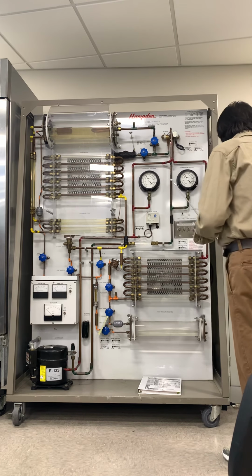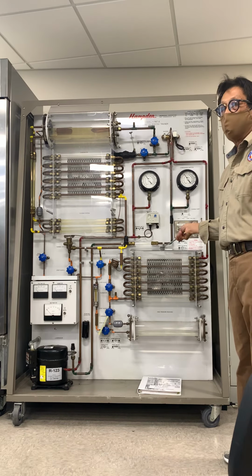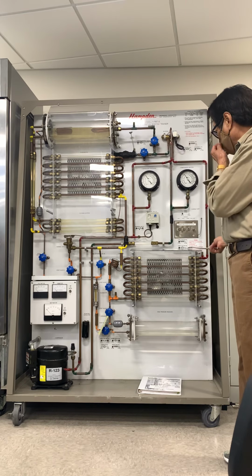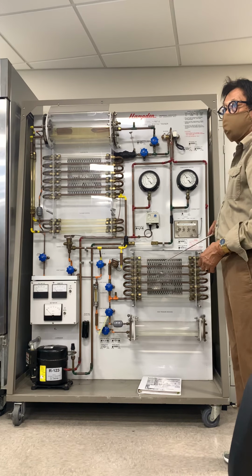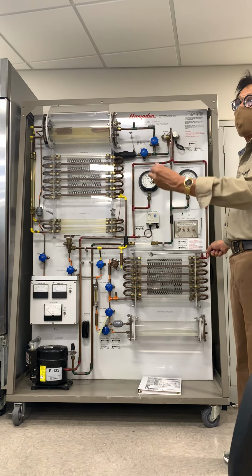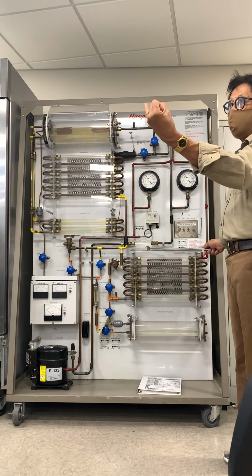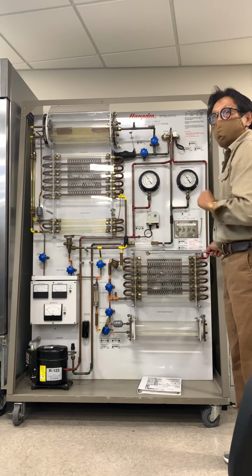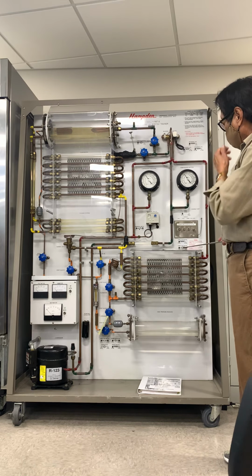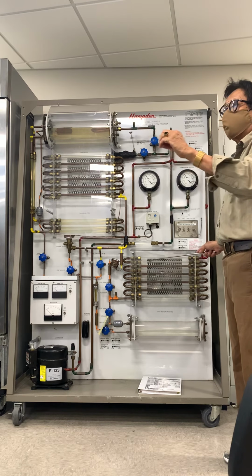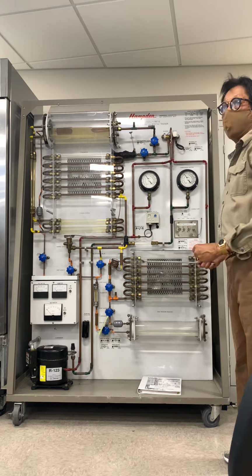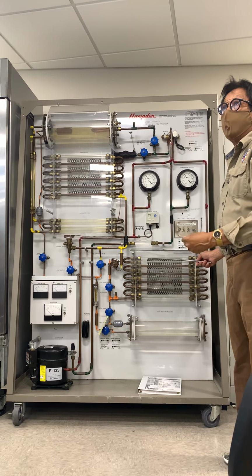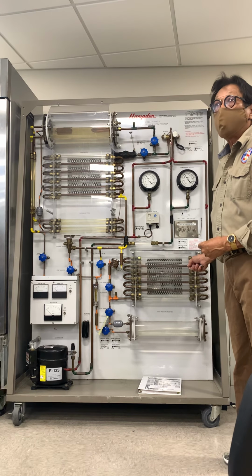Then it would reach this point called the condenser. The high pressure, high temperature gas would enter the condenser. There will be air blowing across the condenser coil, thereby removing the superheat, the sensible heat from the product, and the heat of compression. As the heat is being removed, the heat is dissipated to the atmosphere. Meantime, the refrigerant is turning into high pressure, high temperature liquid.